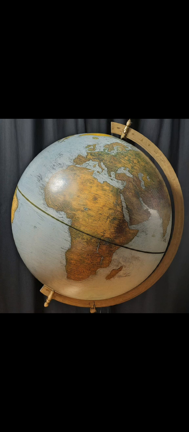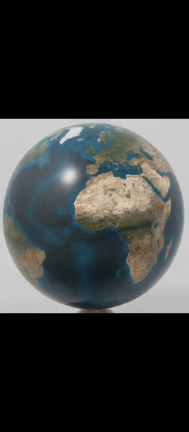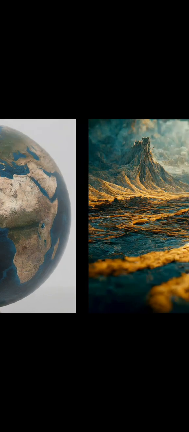47. The Earth's rotation causes the Coriolis effect, which affects the direction of winds and ocean currents. 48. The tilt of the Earth's axis causes the seasons. 49. The Earth's magnetic field is not aligned with the geographic poles. 50. The magnetic North Pole is constantly moving.